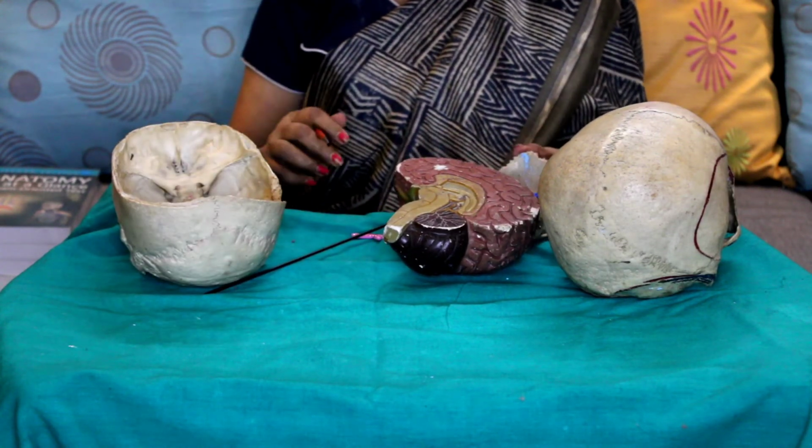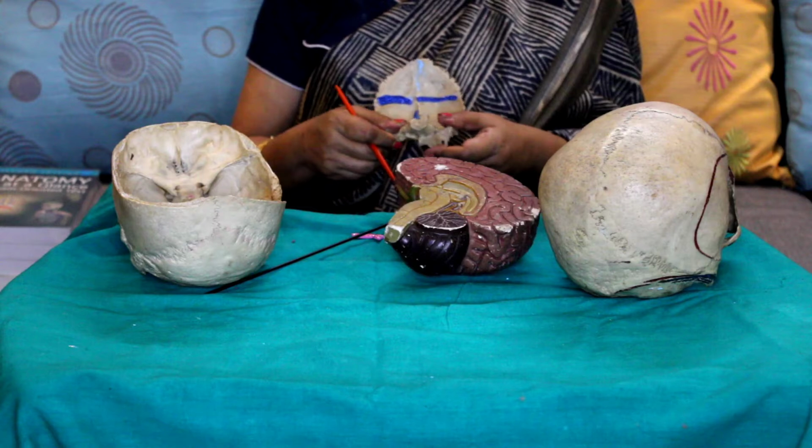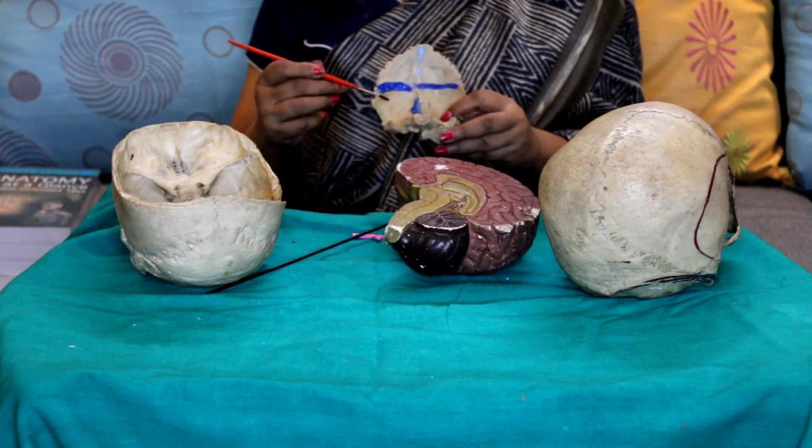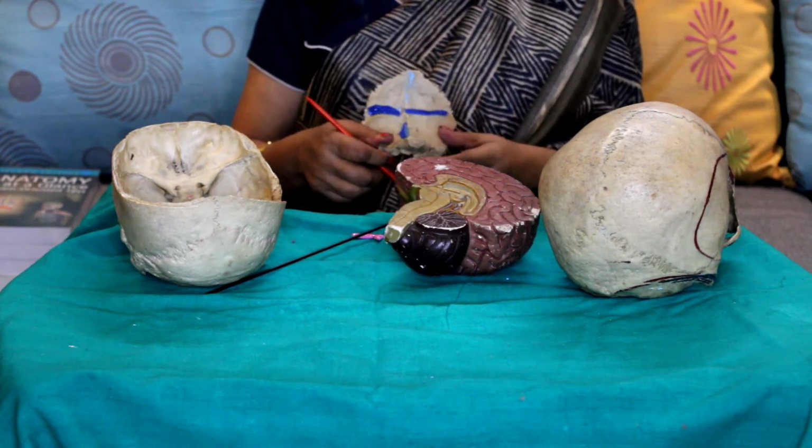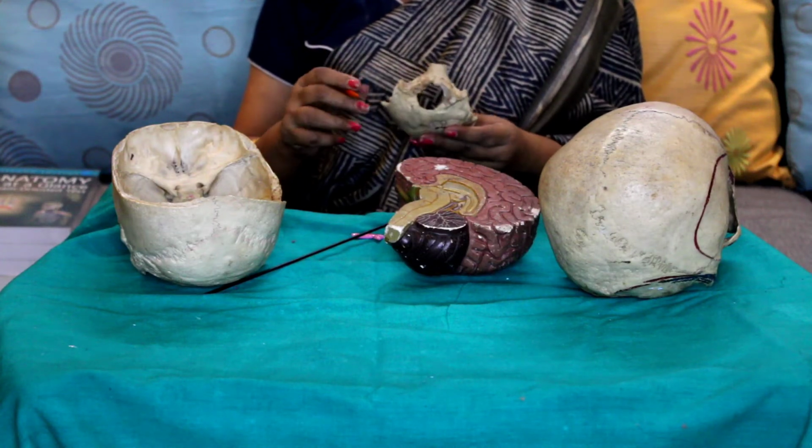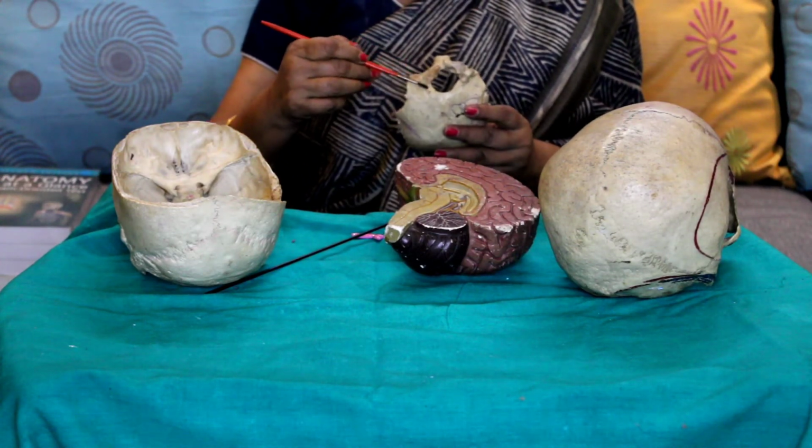Next is the lateral part, or the condylar part. In the lateral part, there are two occipital condyles here.